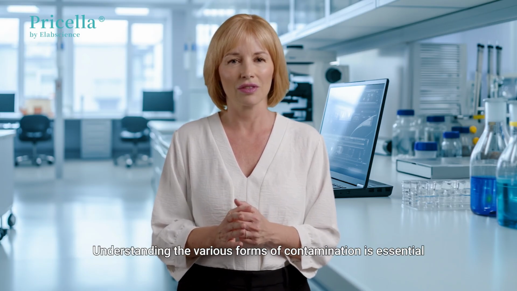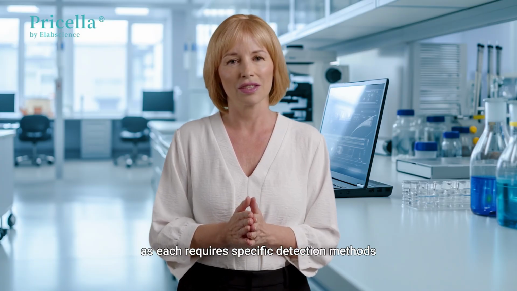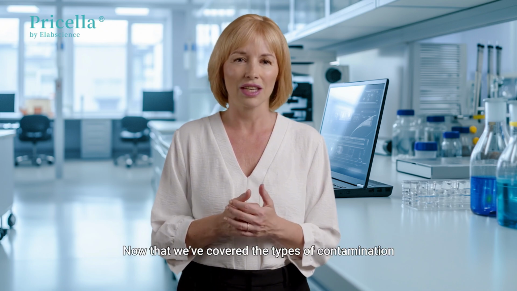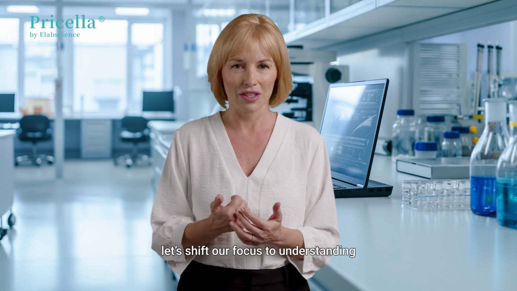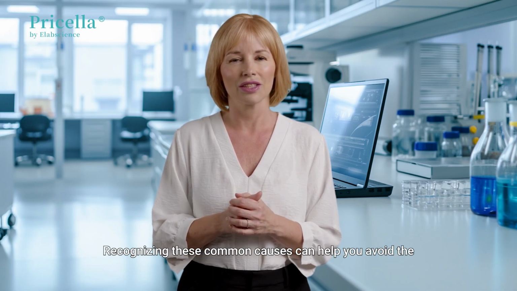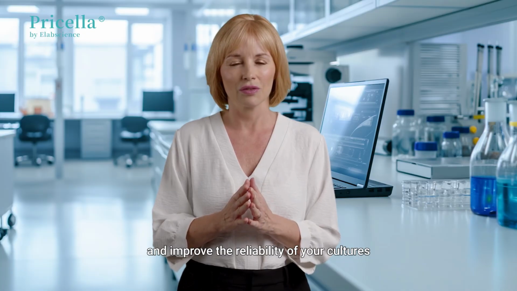Understanding the various forms of contamination is essential, as each requires specific detection methods and tailored prevention strategies. Now that we've covered the types of contamination, let's shift our focus to understanding what causes contamination in the first place. Recognizing these common causes can help you avoid them and improve the reliability of your cultures.